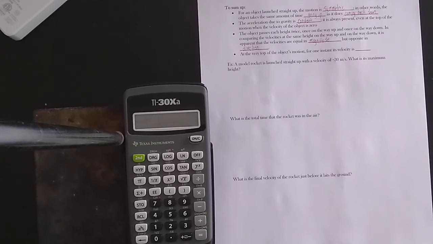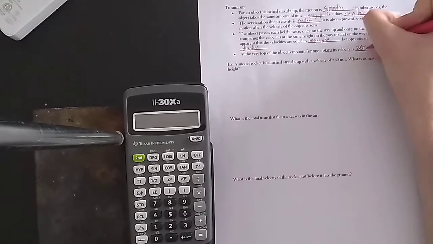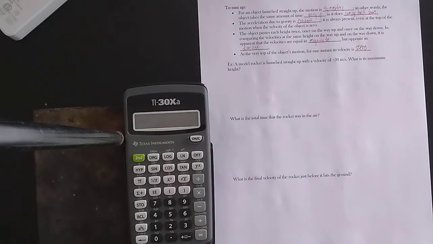And then the last point that's important to remember about free fall: at the very top of the object's motion, for one instant in time, the velocity is neither up nor down. The velocity is instead zero. That's a really important point to remember because it can help us with problem solving. Let's look at this example to solidify these understandings.